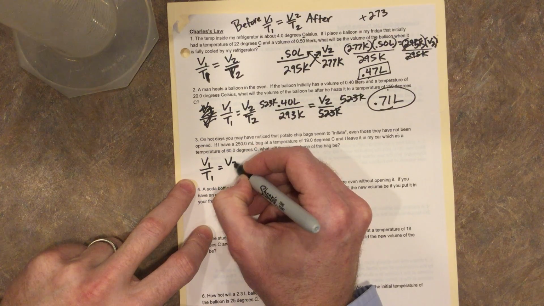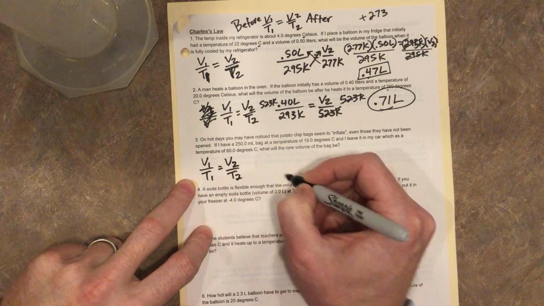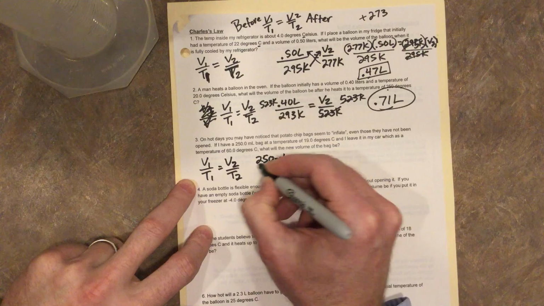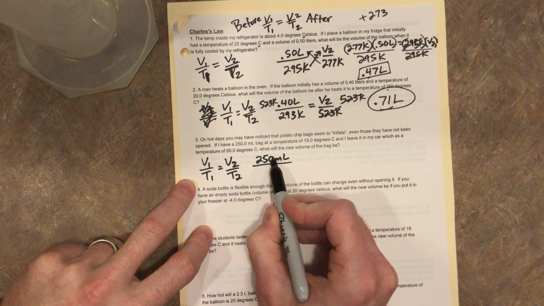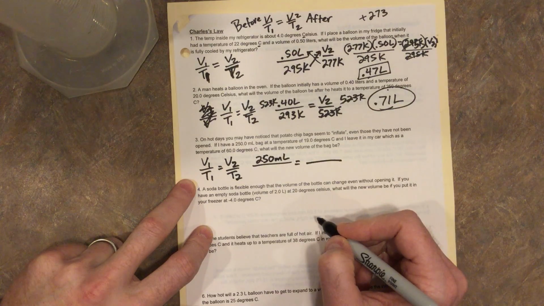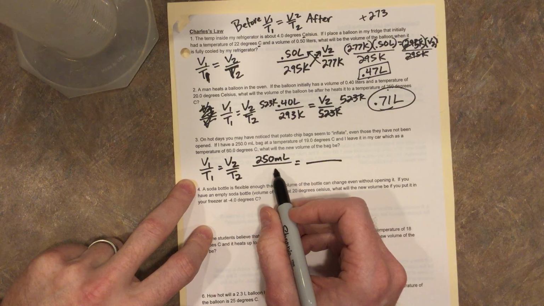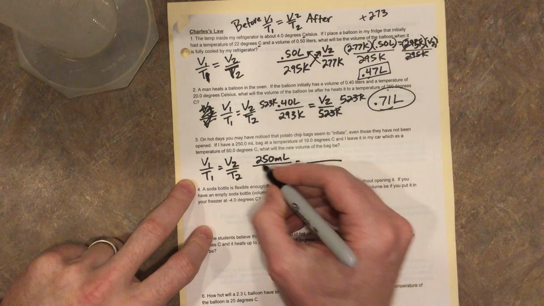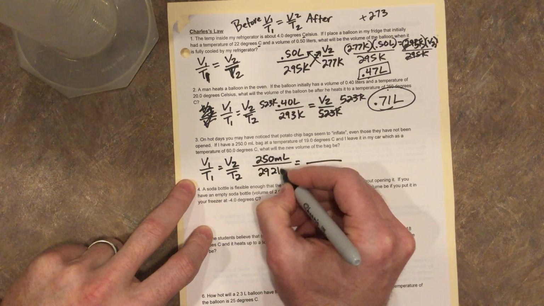So V1 over T1 equals V2 over T2. Originally, the bag was 250 milliliters. Now, it's fine that I have milliliters here. I just know that on the other side of the equation, when I solve, I'm going to get an answer that's in milliliters as well. Temperature, though, we cannot leave as degrees Celsius. I've got to take that 19, add it to 273, and I'm going to get 292 Kelvin.